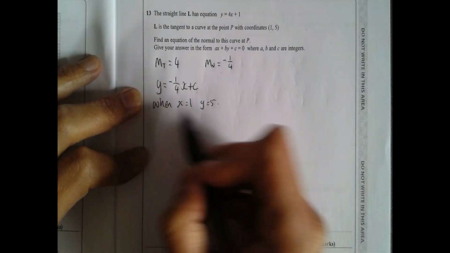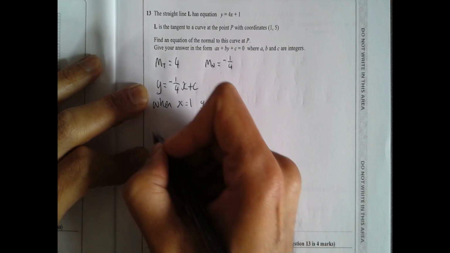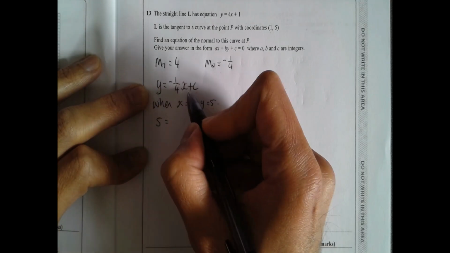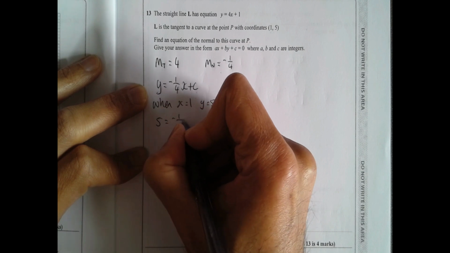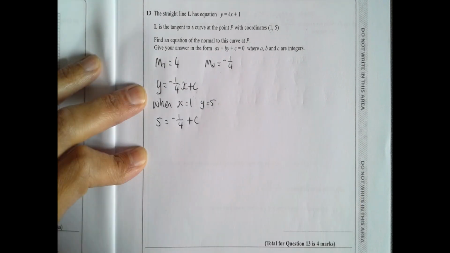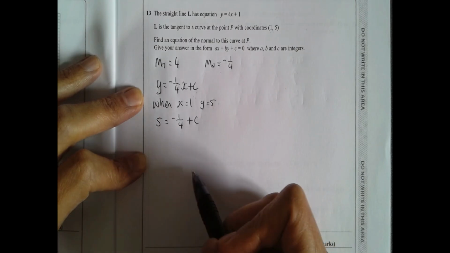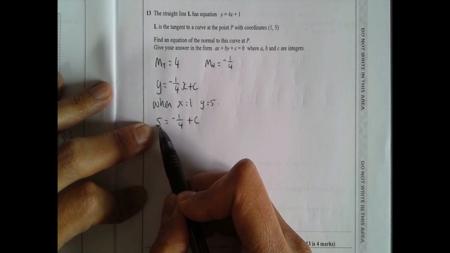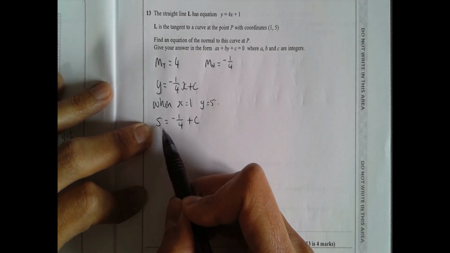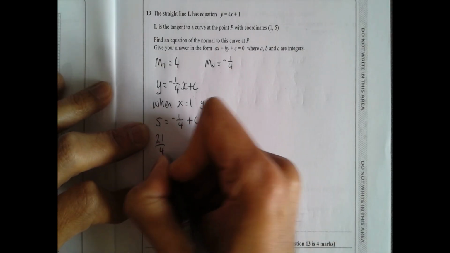So I'm now going to substitute these values in. So instead of y, I'm going to substitute in the 5. And then I've got x is 1, so that's going to be negative 1/4 times 1, which is just negative 1/4, plus c. So I should now be able to work out what c is, because I'm going to add 1/4 to both sides. So I know that 5 is going to be the same as 20 quarters. So I'm going to do 20 quarters, add 1/4, which gives me 21 quarters.